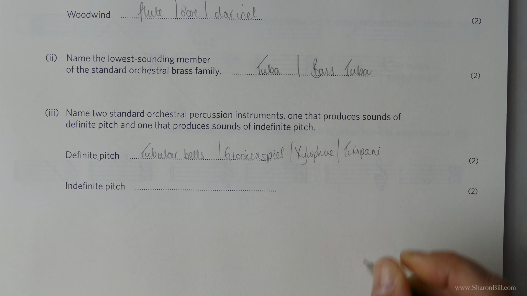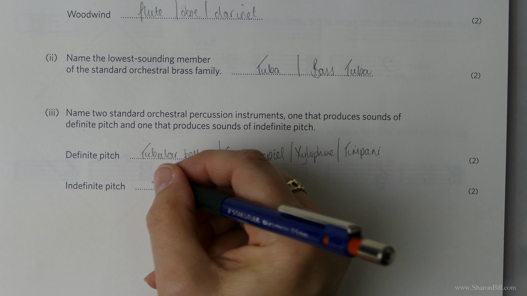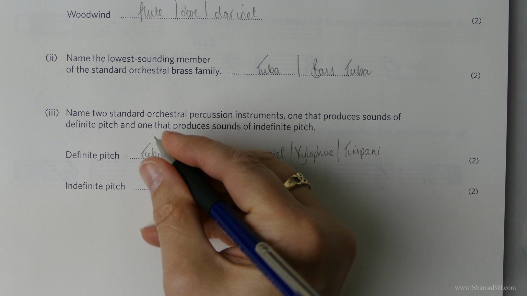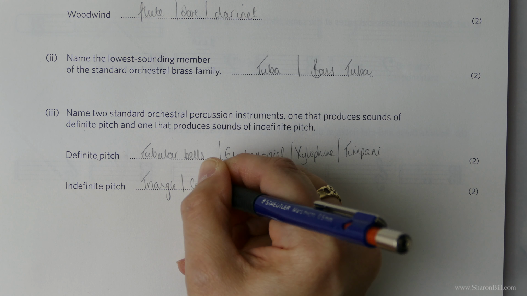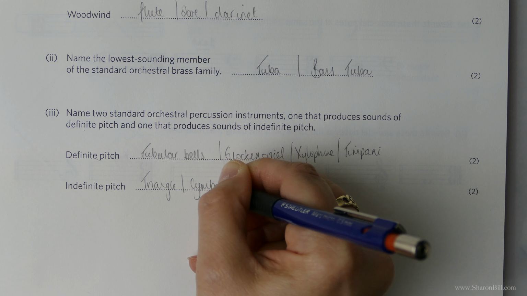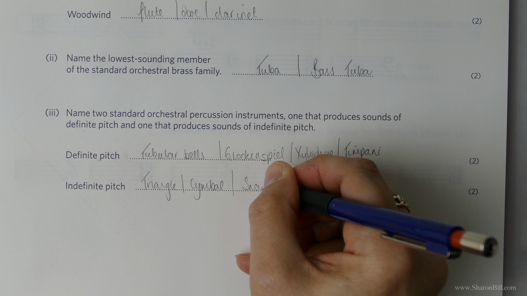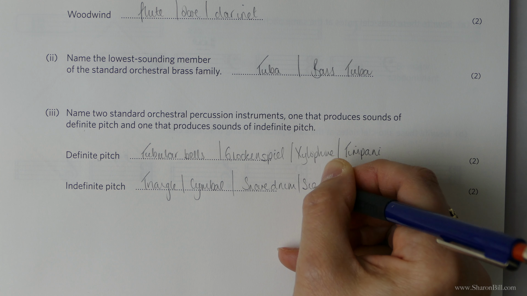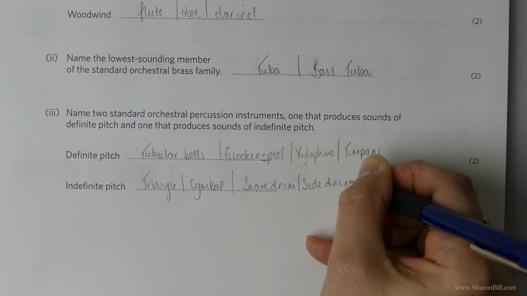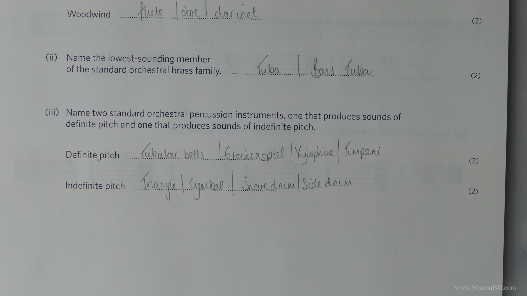They are actually tuned. Indefinite pitch, now this is something that doesn't play a melody, so it could be a triangle or a cymbal. Or I guess more obviously would be the snare drum or the side drum. The list just goes on and on and on, so I think that will do. We'll just leave it there.